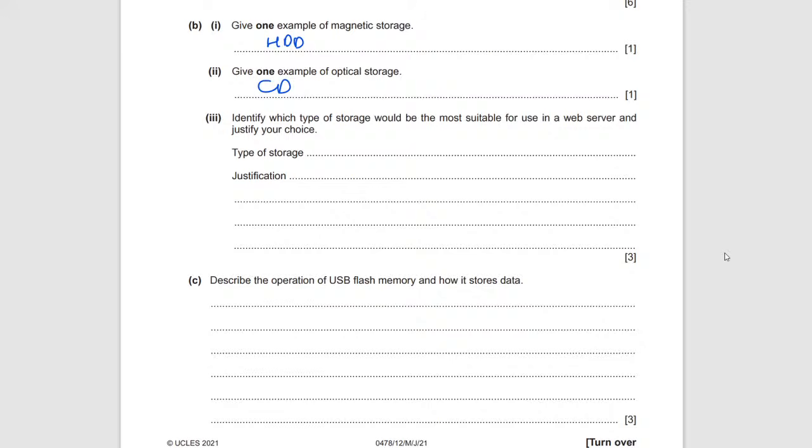So the trick to these storage devices is you need to understand each and every one of them. In terms of storage, you need to know which one stores the most, which one consumes the least power, which one consumes the most power, which one is more reliable, which one has more moving parts, and all of that stuff you just need to revise, and then past papers become much easier.